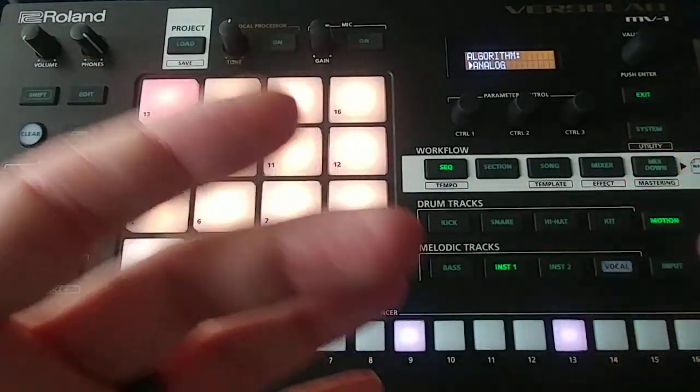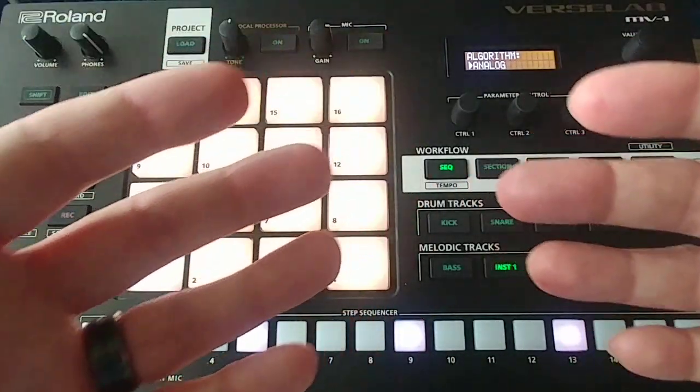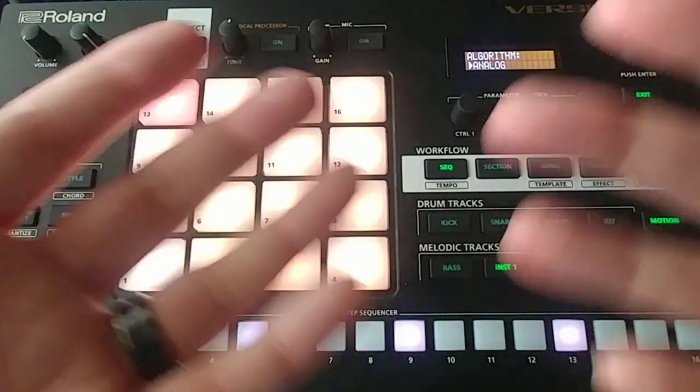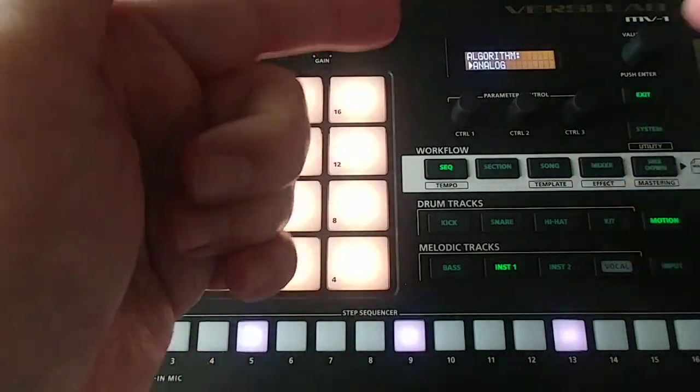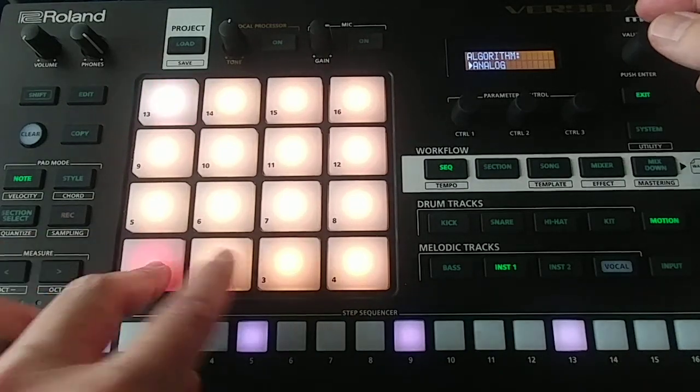The bad part about this is you can't save favorites or anything like that. If you wanted to save this sound, you'd have to save the project file, and then you could load it in a different project or something. But if you go to a different sound, the sound you had before is gone. You can't get it back.